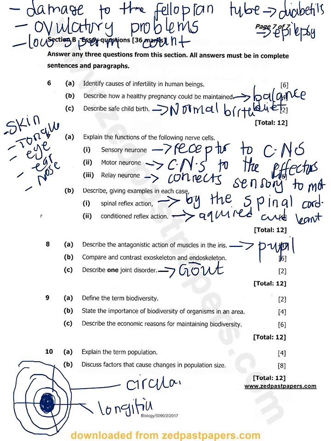Question 9a: define the term biodiversity. Biodiversity can be defined as the variety of life. Here we are looking at the total sum of life that we may have in an ecosystem. Then B: state the importance of biodiversity of organisms in an area. The most important role of biodiversity in an area is for the balancing of the ecosystem.